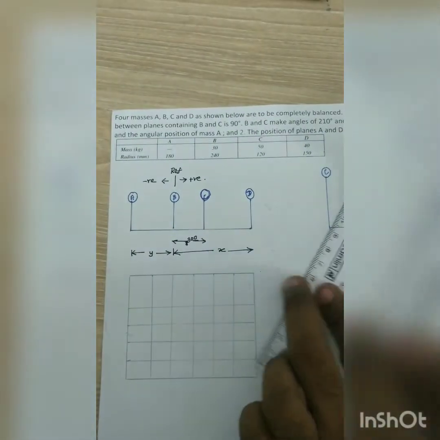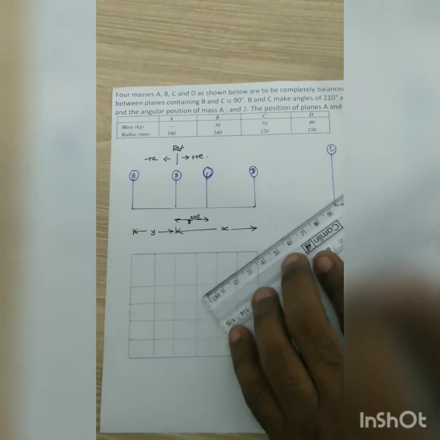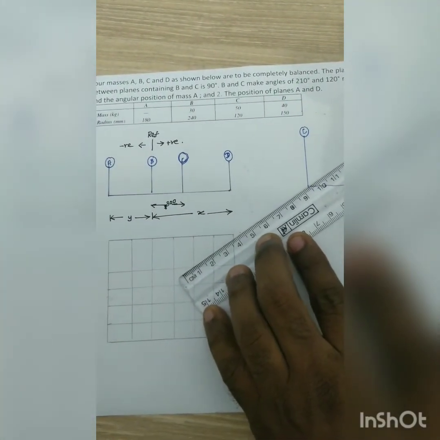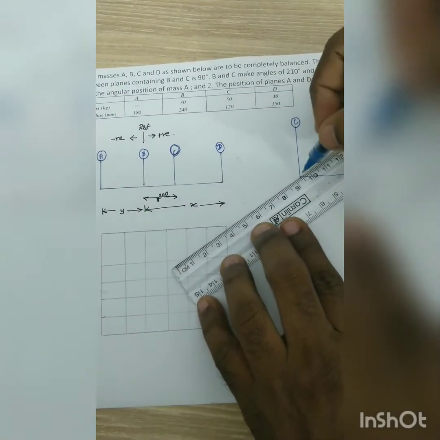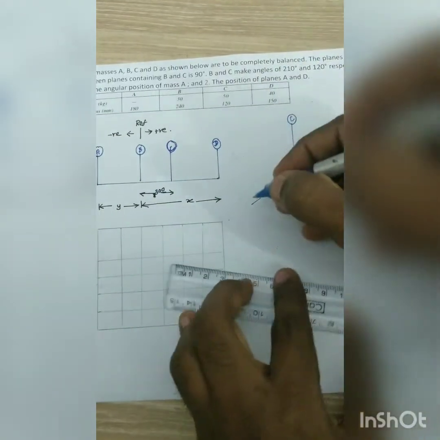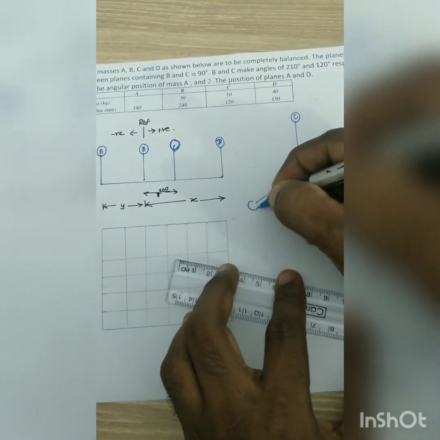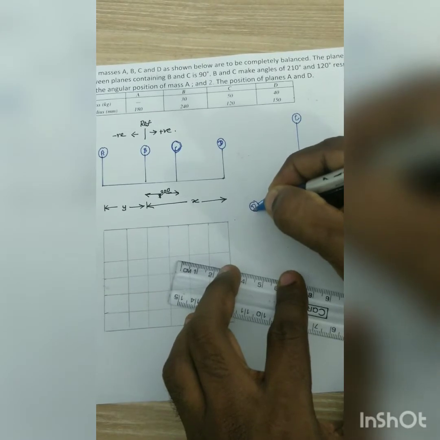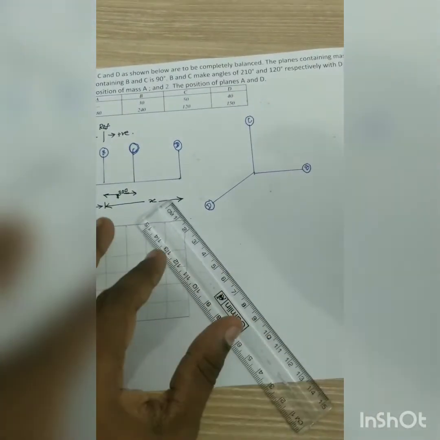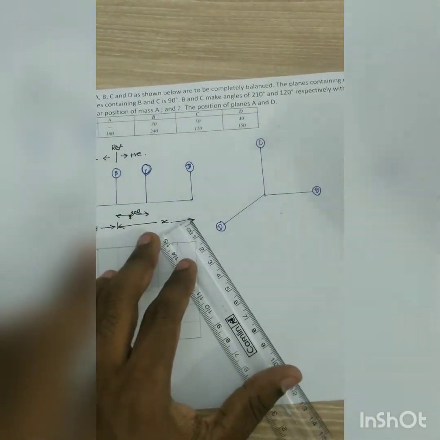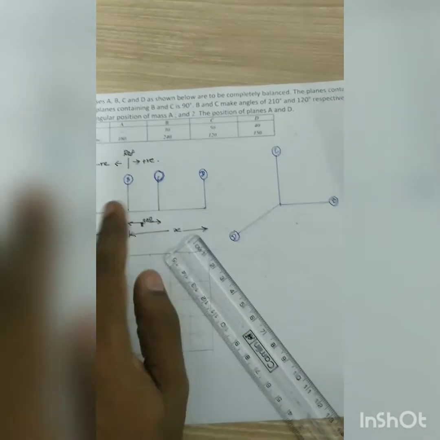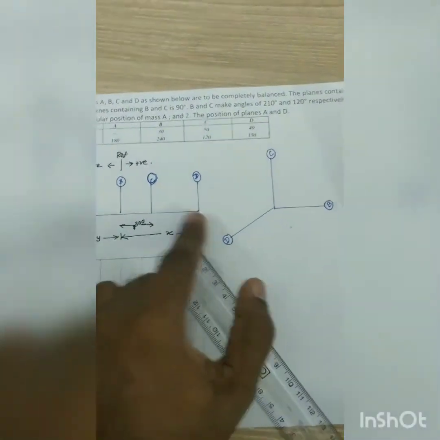Let me draw this. So this is the D point. So the unknowns B, C, D we have put.